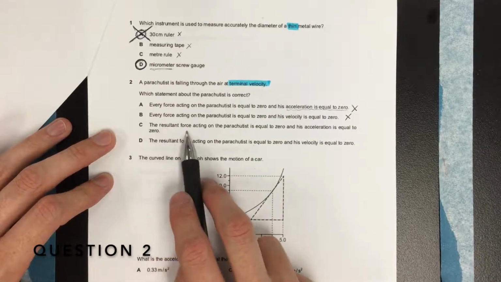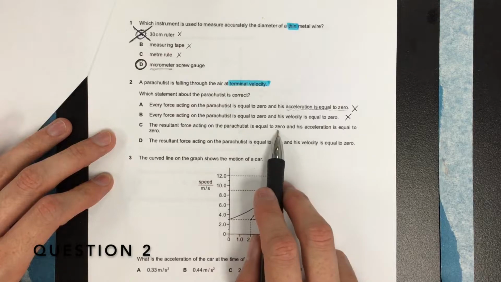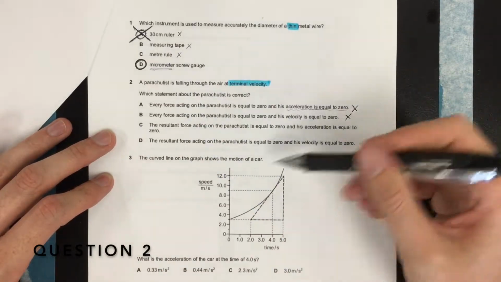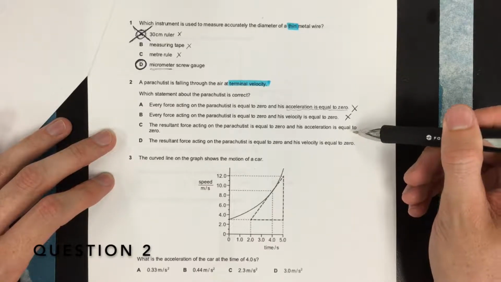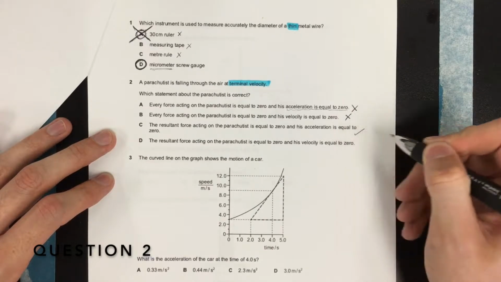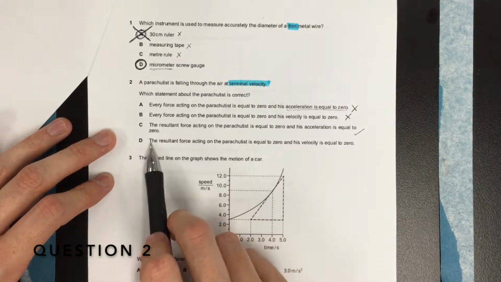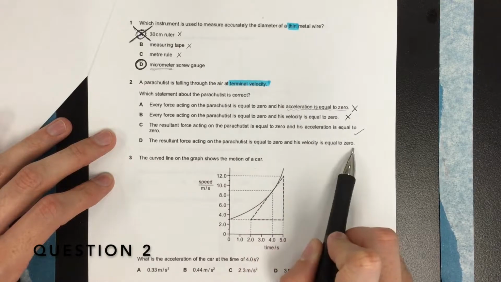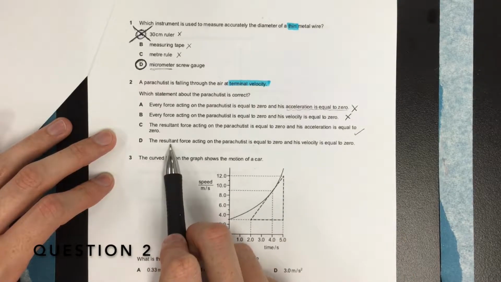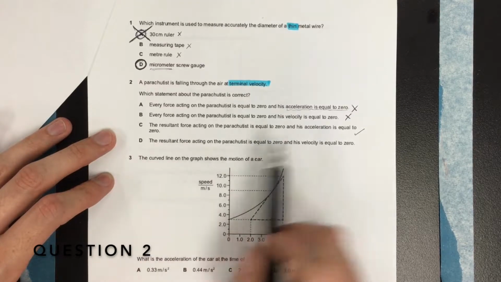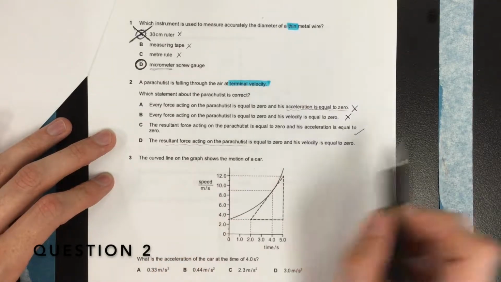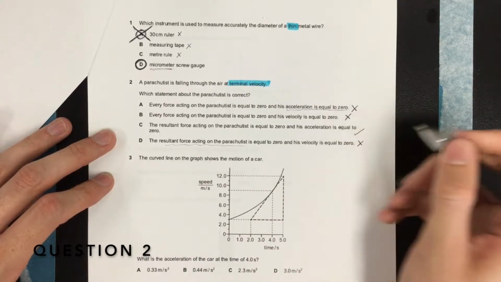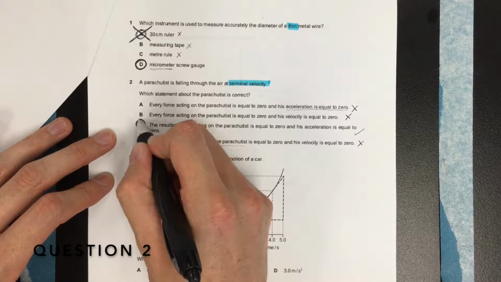C. The resultant force acting on the parachutist is equal to 0. Okay, so it's the total force now is equal to 0, that makes sense. And the acceleration is equal to 0. So that sounds pretty good. That might be the right answer. Last one. The resultant force acting on the parachutist is equal to 0 and the velocity is equal to 0. So the resultant force is equal to 0, that is correct. So I like that bit. But I know the velocity is not 0 because they're moving, so that's wrong. So it must be C.